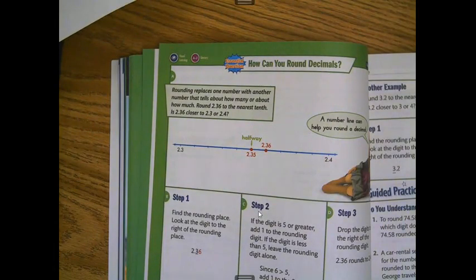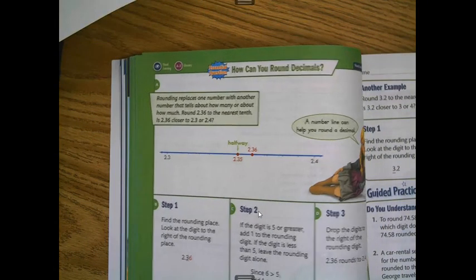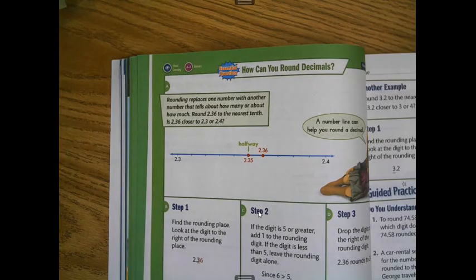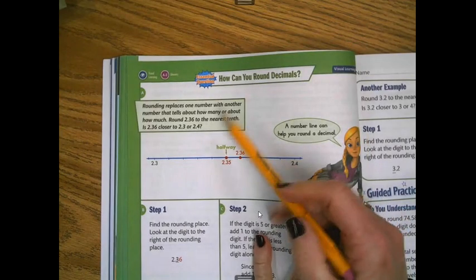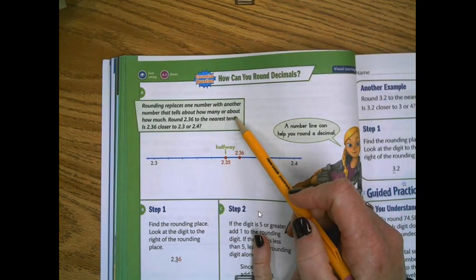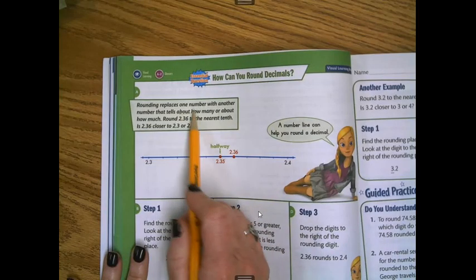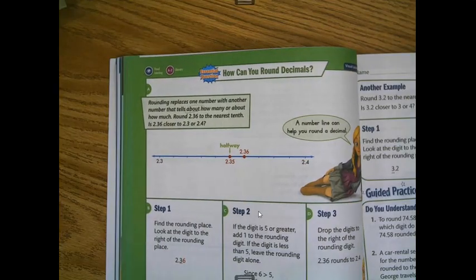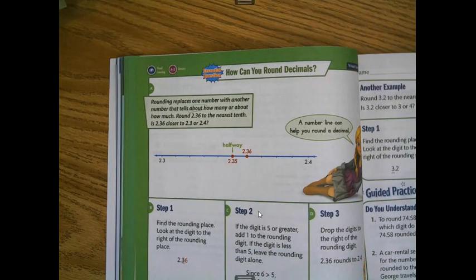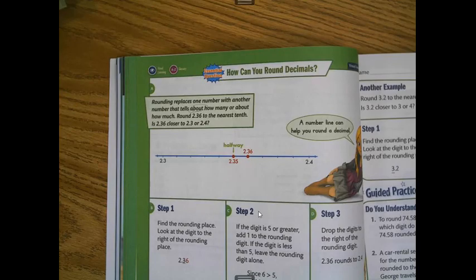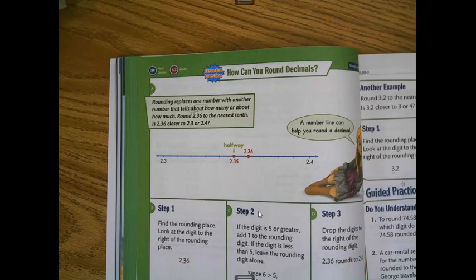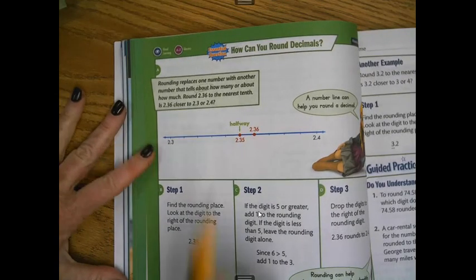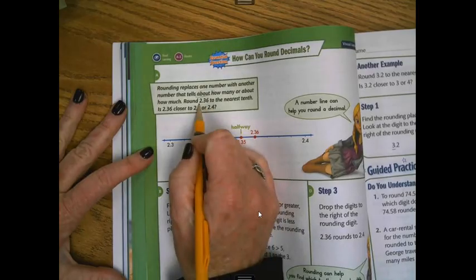All right, so on page 26, our essential question that's going to guide us through the lesson is how can you round decimals? So rounding replaces one number with another number that tells about how many or about how much. So we're looking at rounding 2 and 36 hundredths to the nearest tenth. And we want to know, is 2 and 36 hundredths closer to 2 and 3 tenths, or is it closer to 2 and 4 tenths? Now, let's just remember, we're talking about rounding 2 and 36 hundredths.